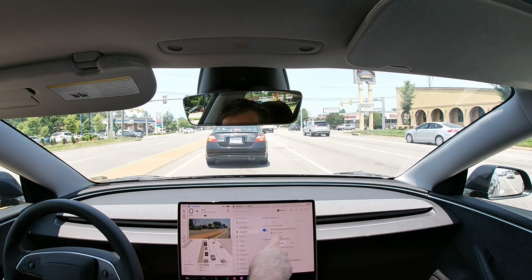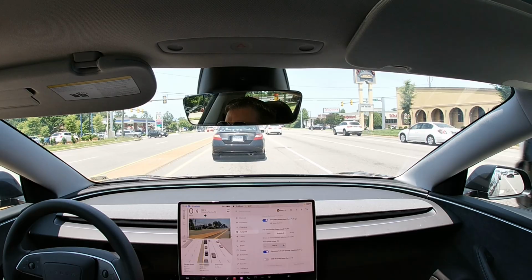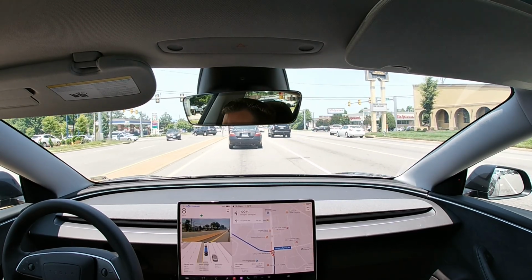Must just all be built into the driving profiles. Also, I never actually use Smart Summon. I wonder if turning that off will save me a little bit of battery.